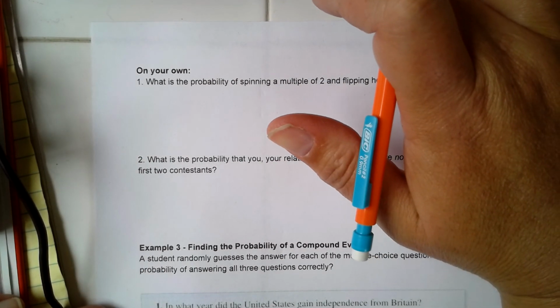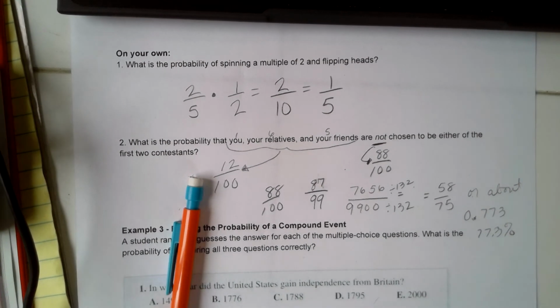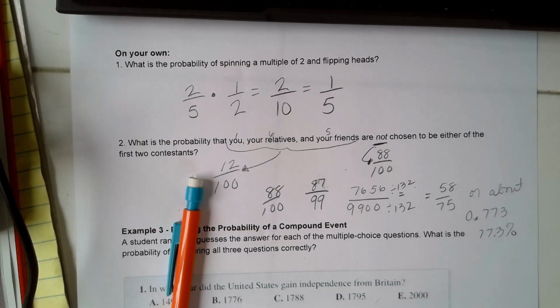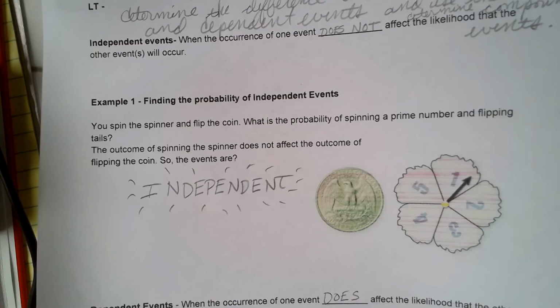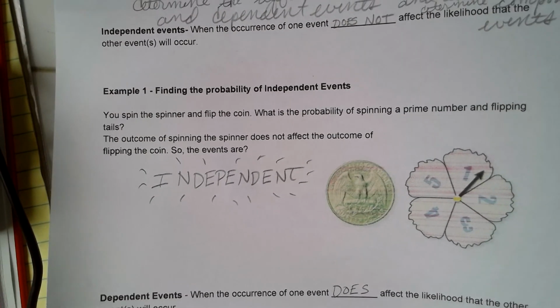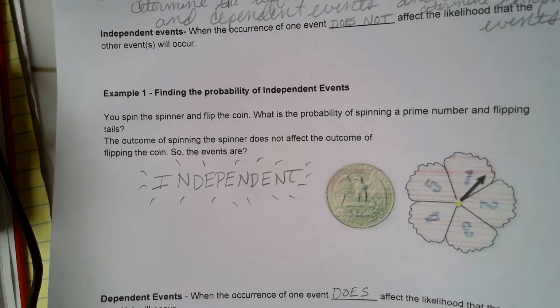Okay, so here are the answers. And I just want to talk through these with you. So what's the probability of spinning a multiple of 2 and flipping heads? Looking back at the spinner, there are only 2 numbers that are multiples of 2, 2 and 4. And there were 5 numbers. So 2 out of 5. And then flipping heads is 1 out of 2.